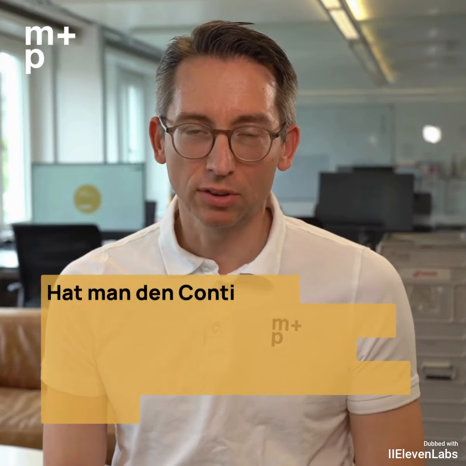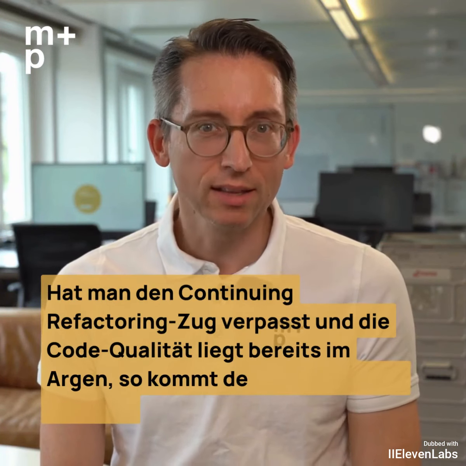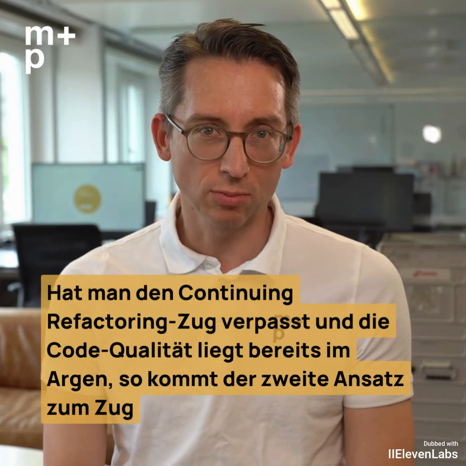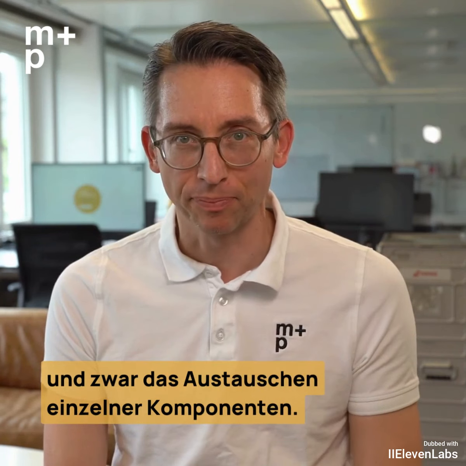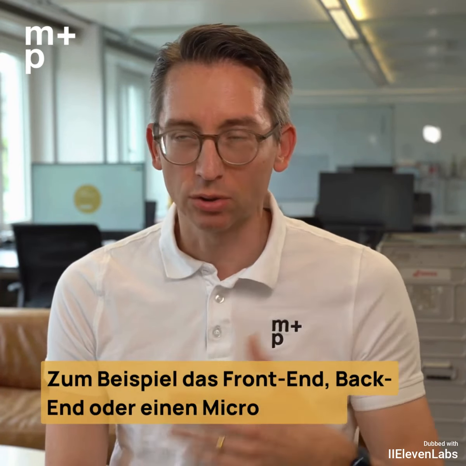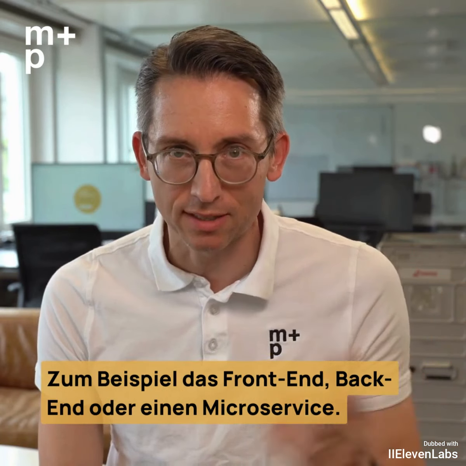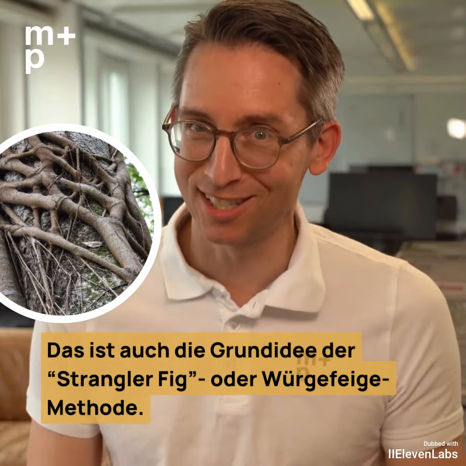If you've missed the continuous refactoring train and the code quality is already poor, then the second approach comes into play. That is the exchange of individual components, for example the front end, the back end, or a microservice. That's also the basic idea behind the strangler fig method.